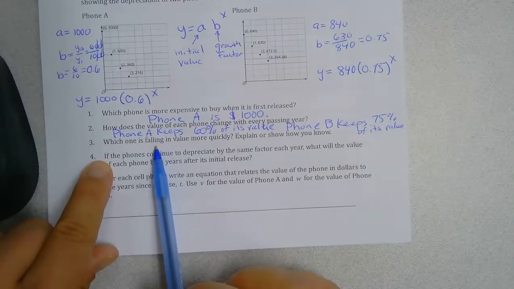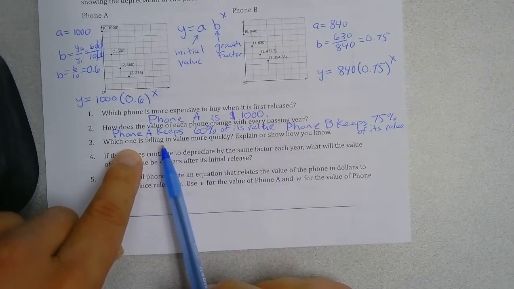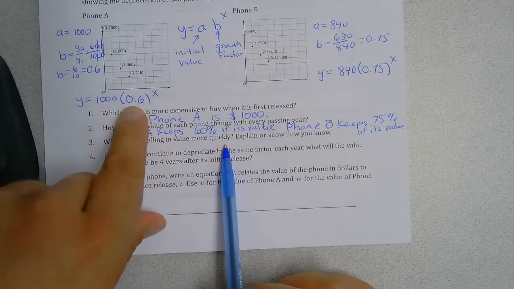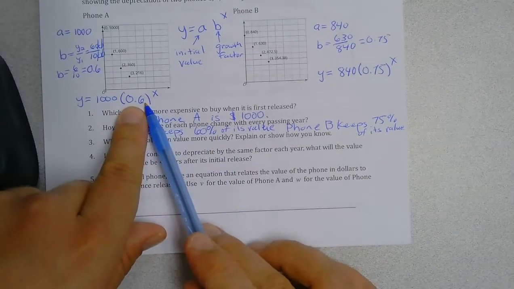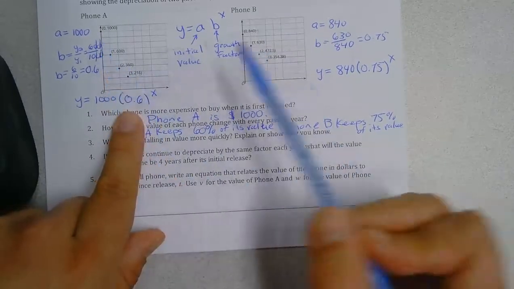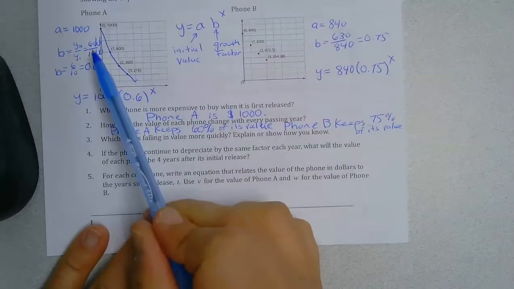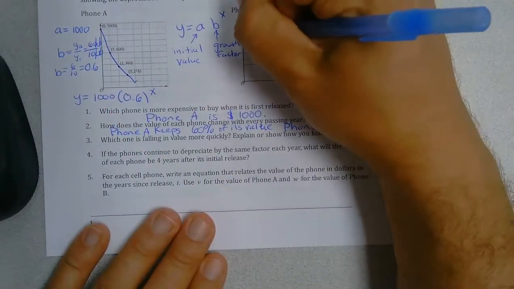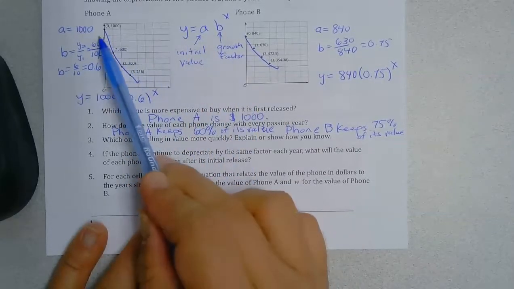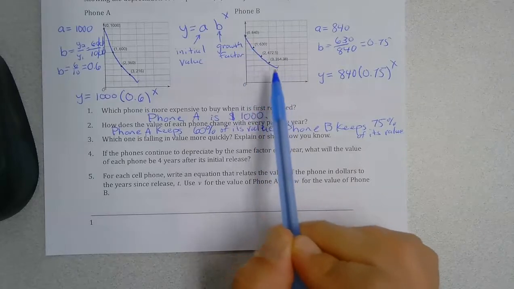So which phone is falling in value more quickly? If you're only keeping 60% of its value compared to keeping 75% of its value, it's phone A. We can look at the graph. The graph has a more steep decline, whereas the graph here does not. You can see in the graph the slope is more negative, whereas this slope is not as steep.